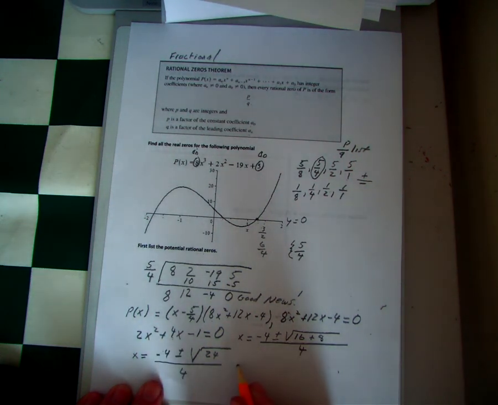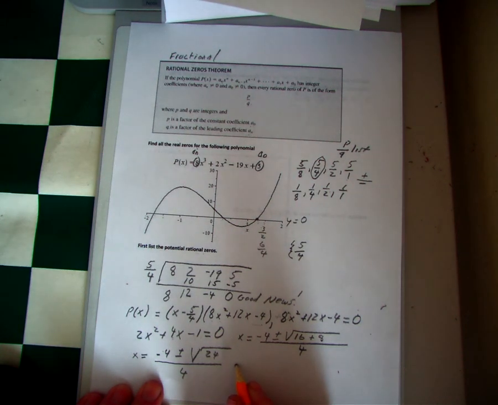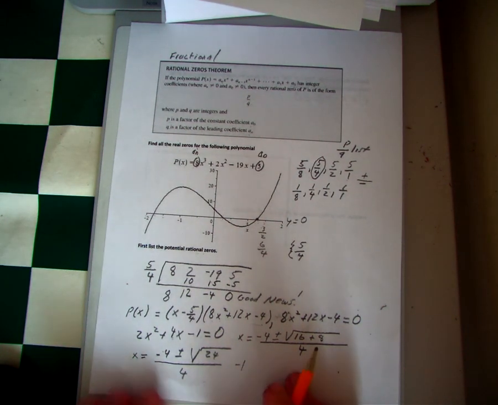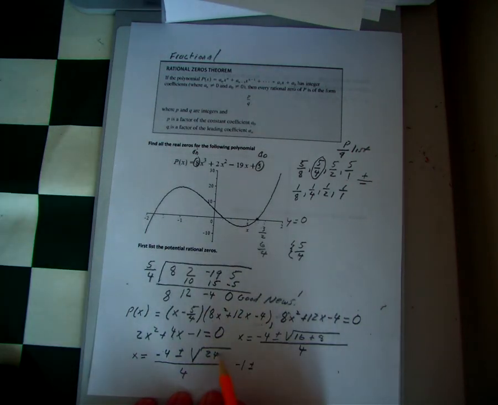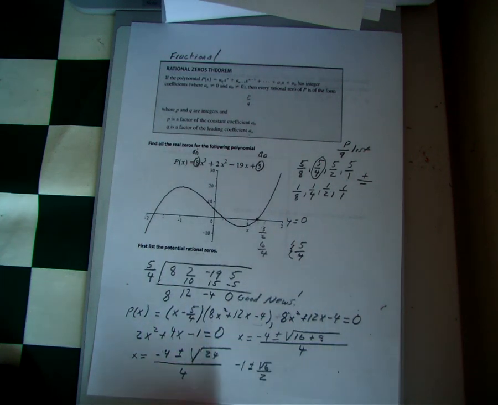So x is equal to -1 plus or minus, 24 is equal to 6 times 4, so that would be 2 root 6. So this would be root 6 over 2 is your other two zeros.